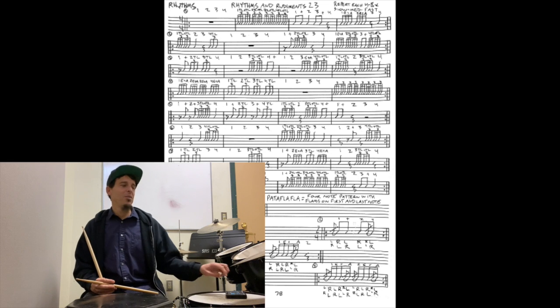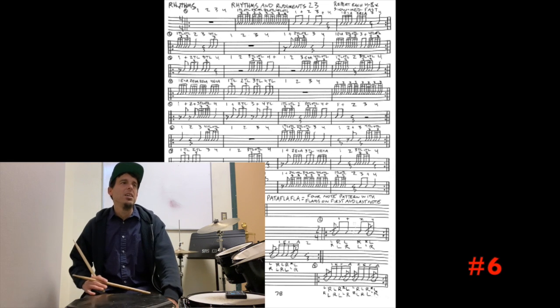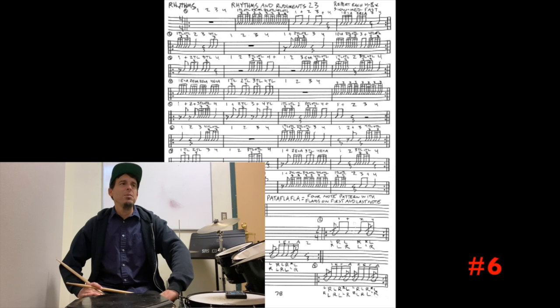All right, let's take it to number 6. For number 6, we're going to start off with a quarter note on beat 1, quarter note rest on beat 2, quarter note on beat 3, and a 16th note triplet on beat 4. Bar 2 is a whole note rest. Bar 3 has 16th note triplets on beats 1 and 2 with quarter notes on beats 3 and 4.